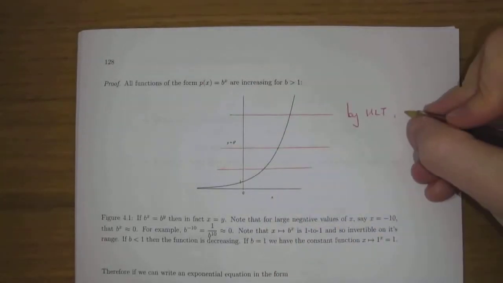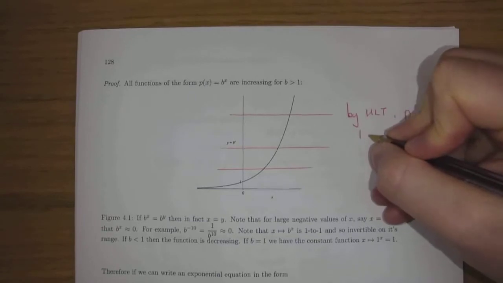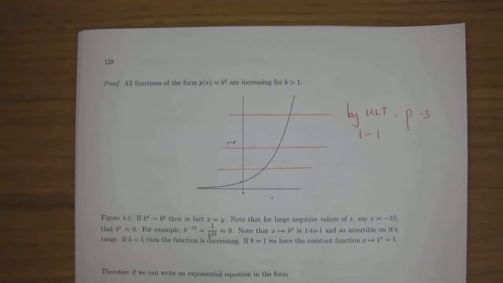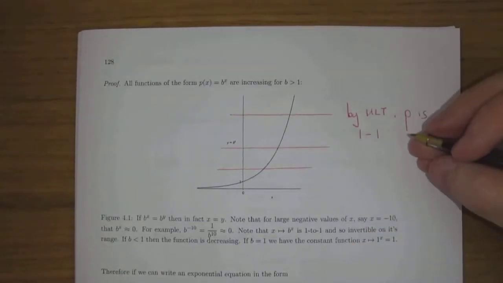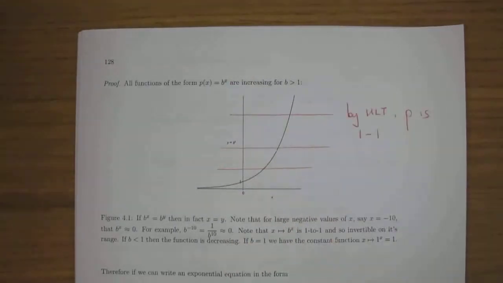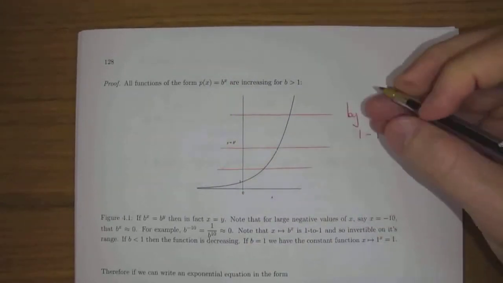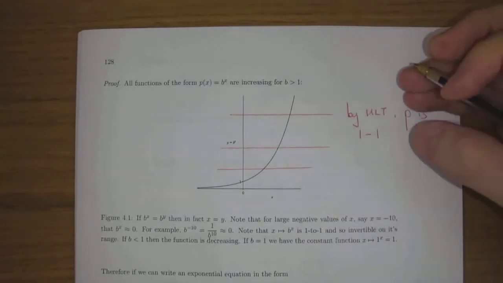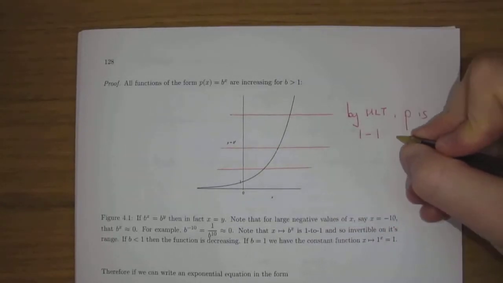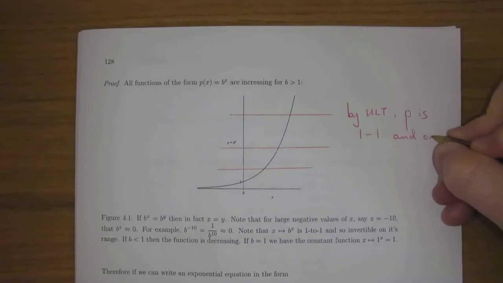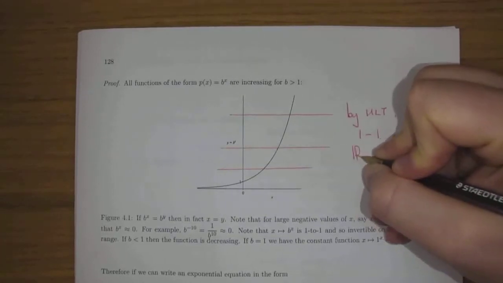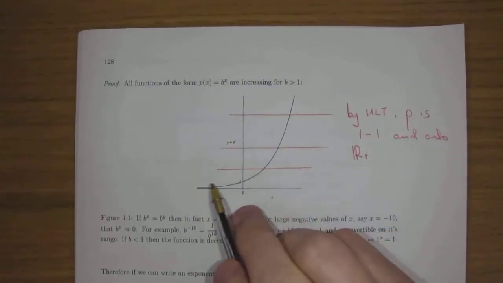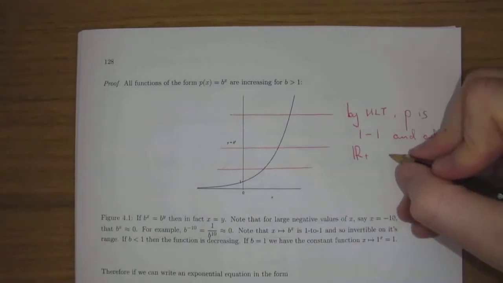this function, now called P, is 1 to 1, and you could say it's onto. There are probably two ways to argue from here. If it's 1 to 1, then what we argued on the previous page holds. Alternatively, you could go further and say it's onto the positive real numbers. If you draw any line for positive real numbers, it'll hit it.